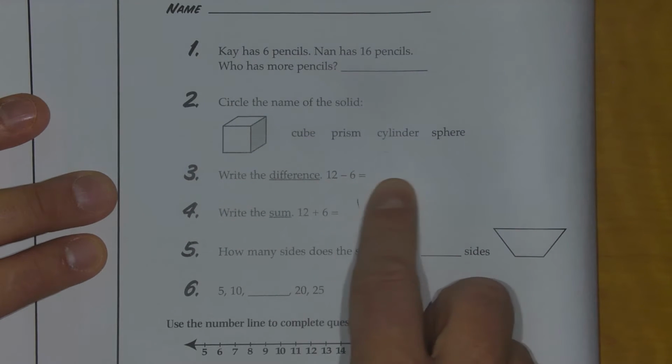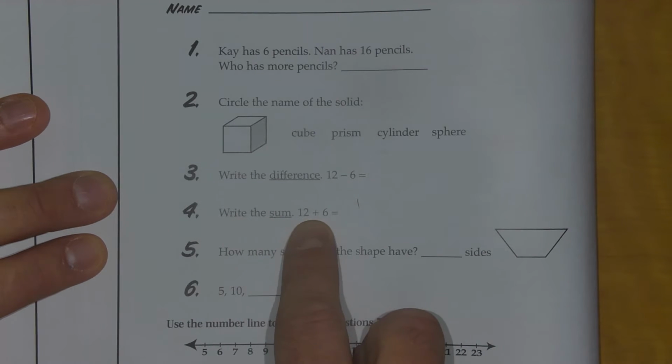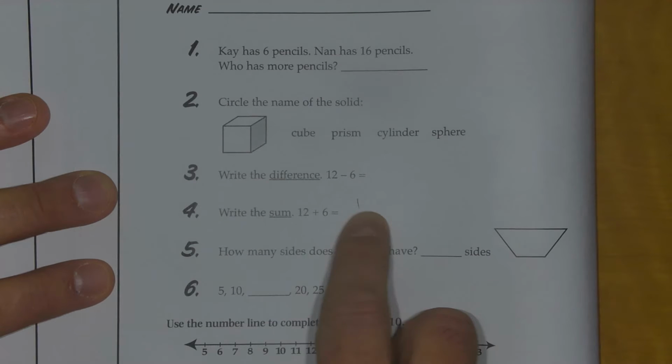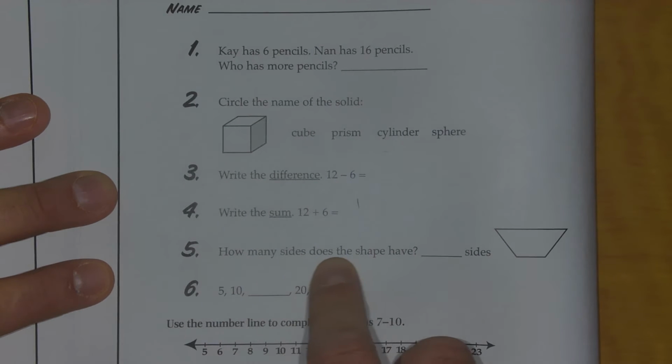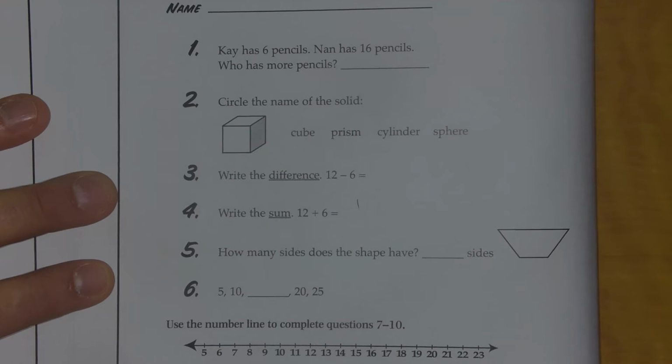12 minus 6 equals. Number 4. Write the sum. 12 plus 6 equals. And number 5. How many sides does the shape have? Write your answer here. Go ahead and pause your video, complete your work, and come back and check through it with me. And don't forget to listen to all of it, because sometimes I will add additional pieces in there, and then we'll go ahead and do 6 through 10.